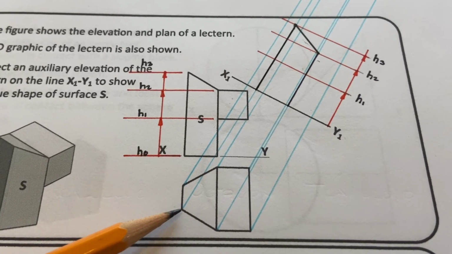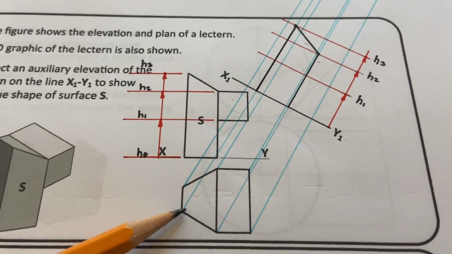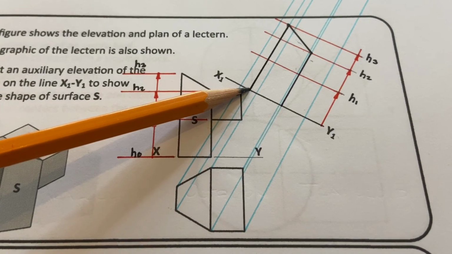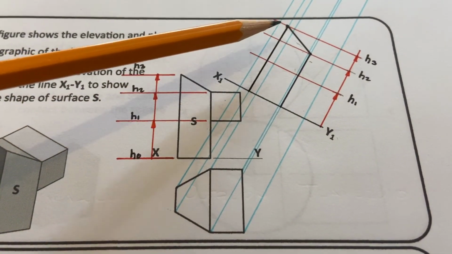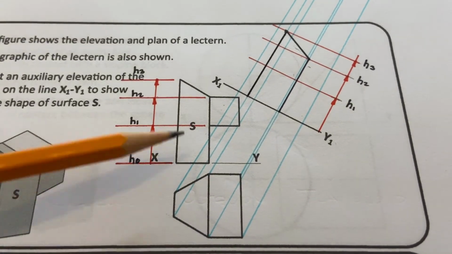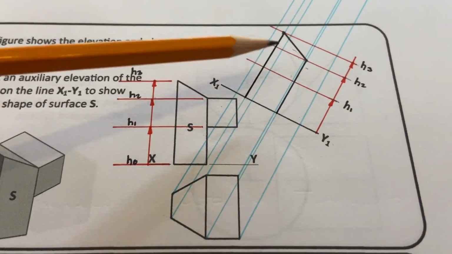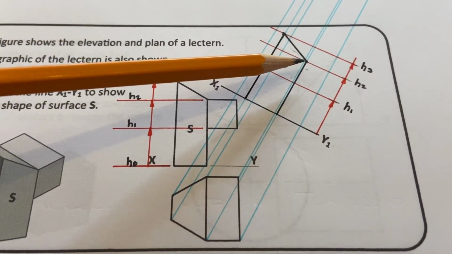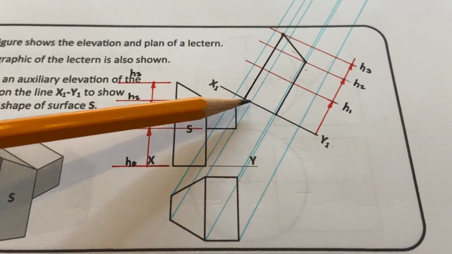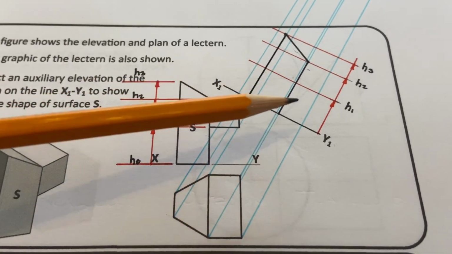Now if we go down to our plan, we can see that surface S is contained from this projection line to this one. So if we follow this line up, we have a line running from the XY line all the way up to H3. Then it falls down to H2 onto this projection line, follow that up. The surface falls back down to H2, and then we bring it all the way back down to the X1, Y1 line. And there is the true shape of surface S.